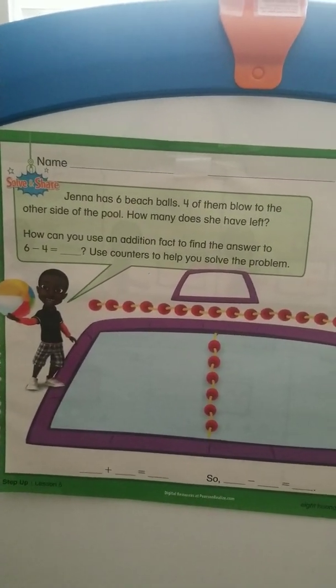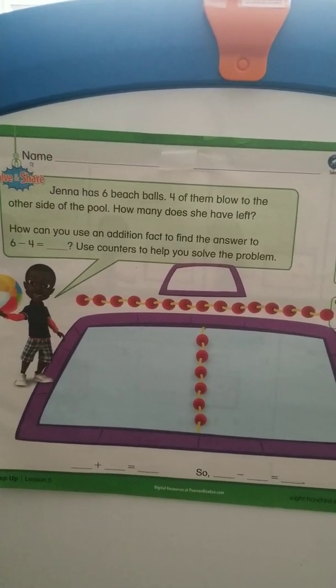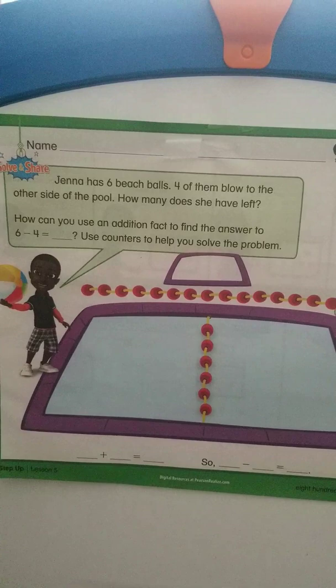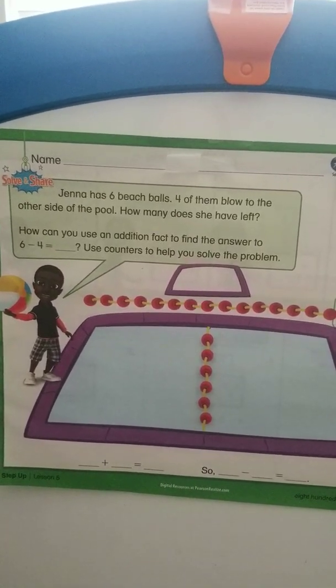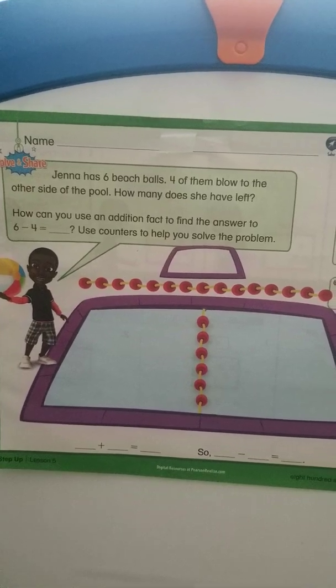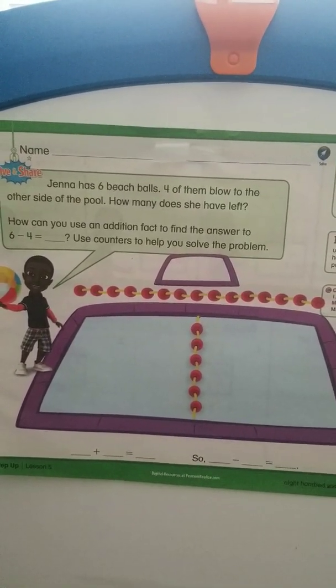Jenna has 6 beach balls. 4 of them blow to the other side of the pool. How many does she have left? How can you use an addition fact to find the answer to 6 minus 4? Use counters to help you solve the problem.